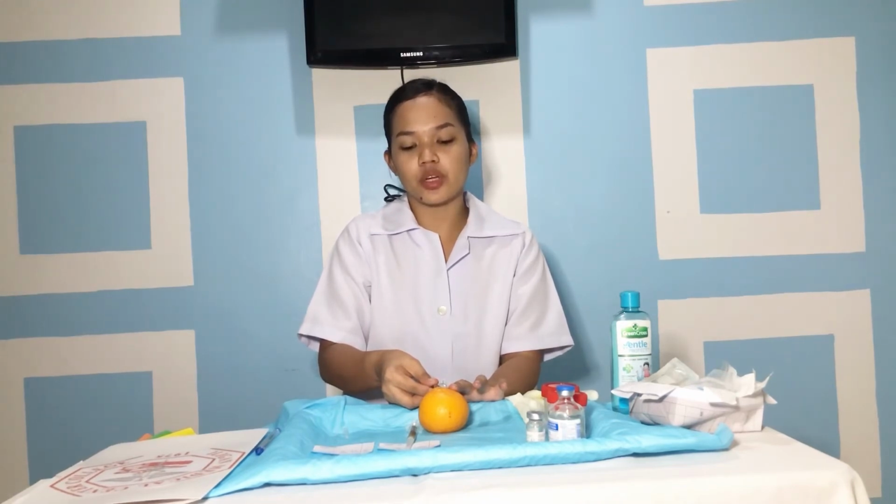So advance it through the epidermis to approximately 1/8 inch below the skin surface. So by that, we can see the needle tip through the skin. So this will ensure that the needle tip is in the dermis.